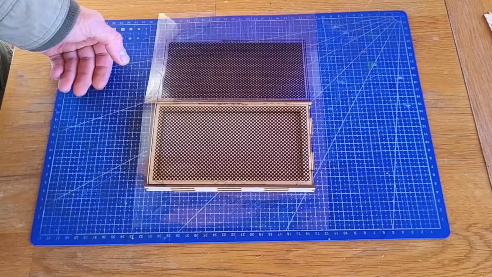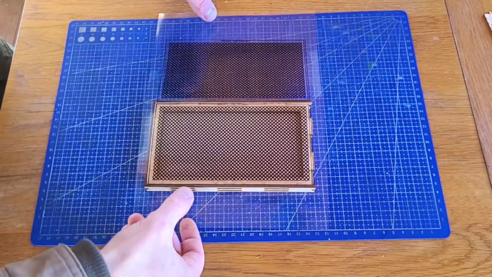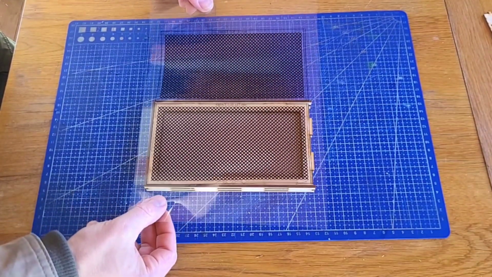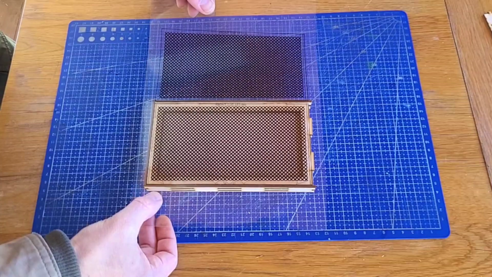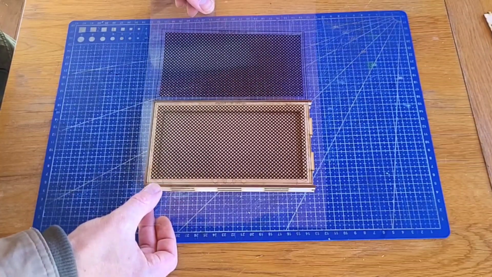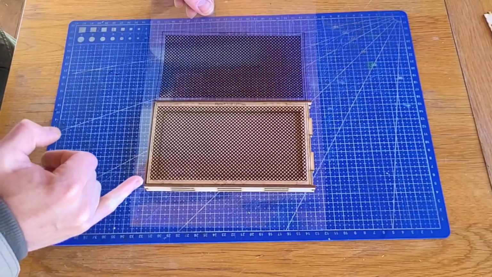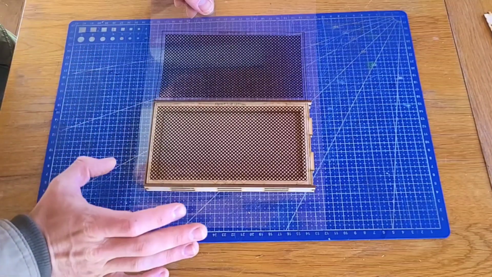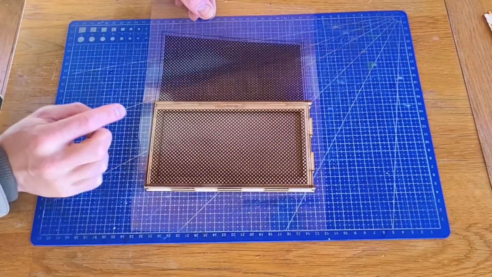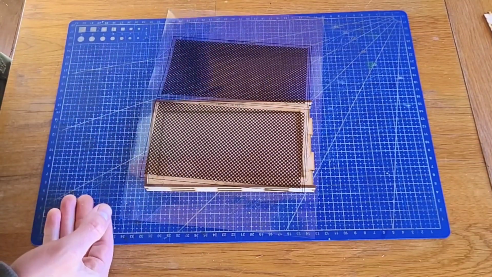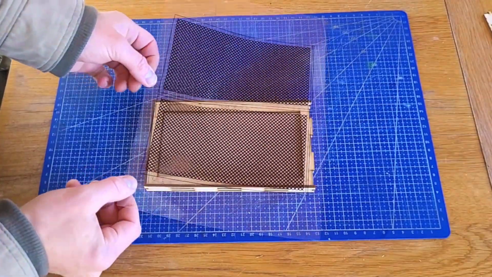So let's go and cut those. You can lay your screen over before you cut it out, just to see how much sort of bleed you might need, whether it's lining up nicely with the edge of that black border. And this looks like it is. So as long as I cut to the edge of the black border, then I should be fine.